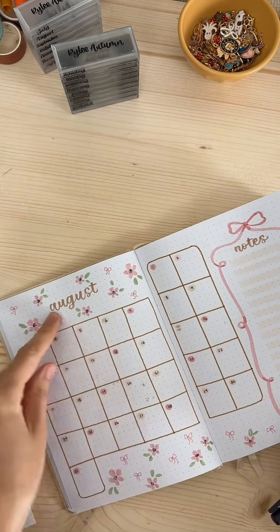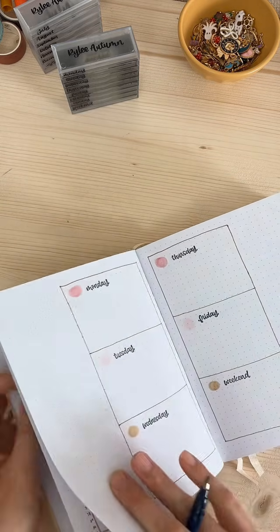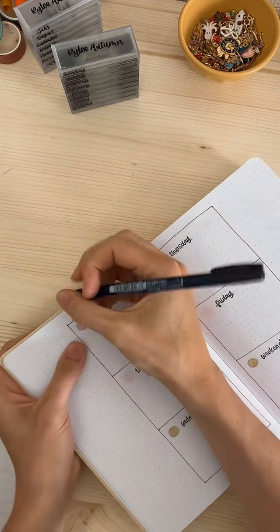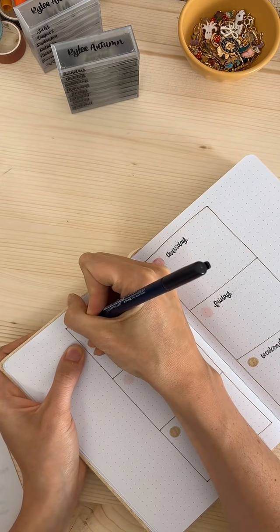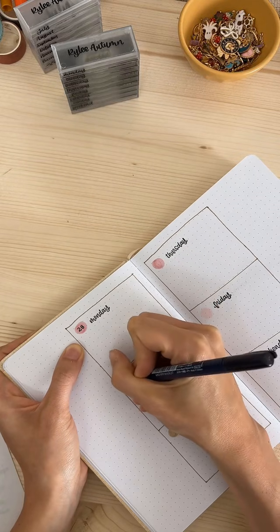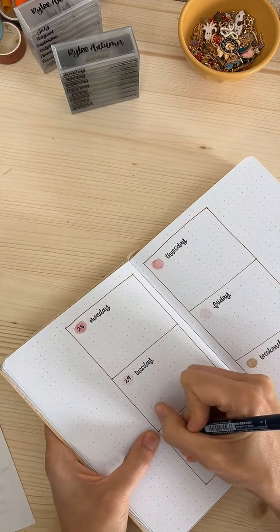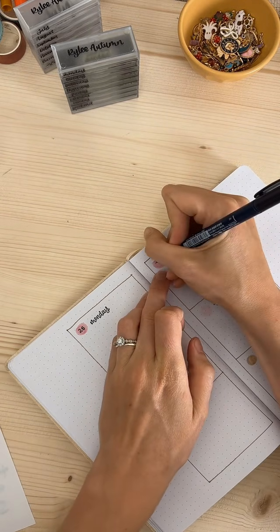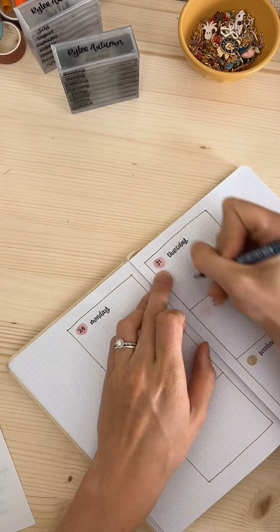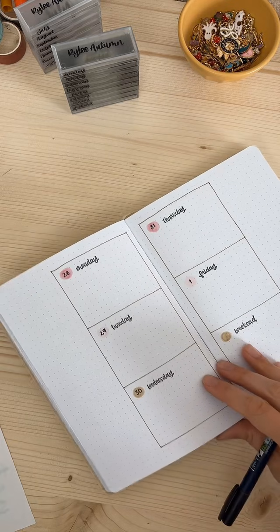Okay, so we're going back to this day here. So July 31st, 30th, 29th, 28th. 28, 29. All the little animals.